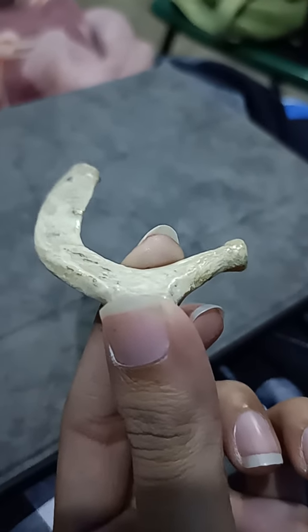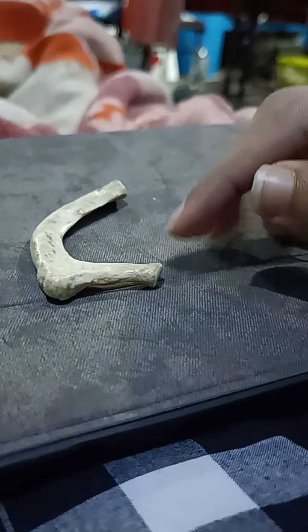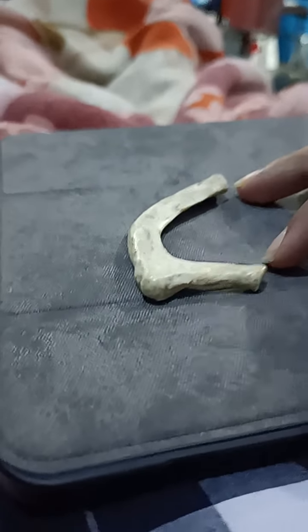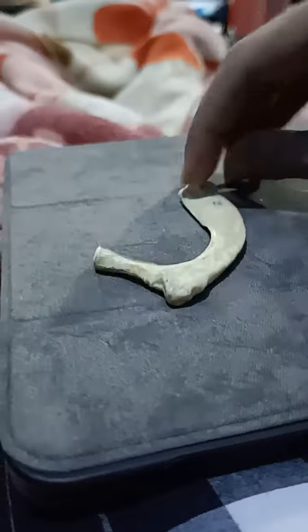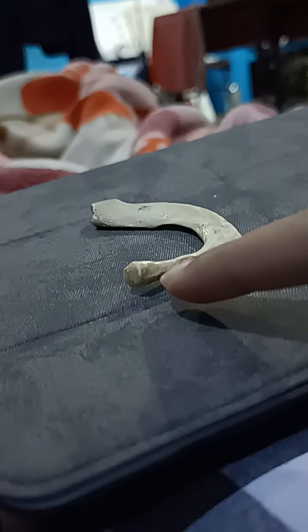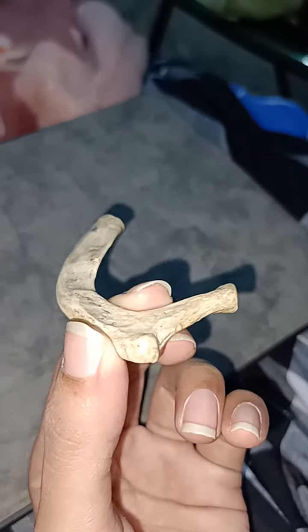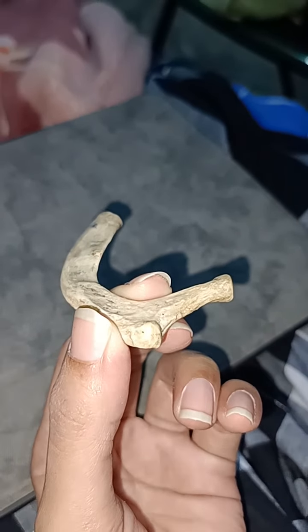This is the left-sided first rib. How can we identify it? If we place it like this on a flat surface, then both the ends will touch the surface equally. But if we rotate it and keep it like this, then the vertebral end will be higher and the sternal end will touch the surface. Now this is the left-sided first rib in anatomical position.